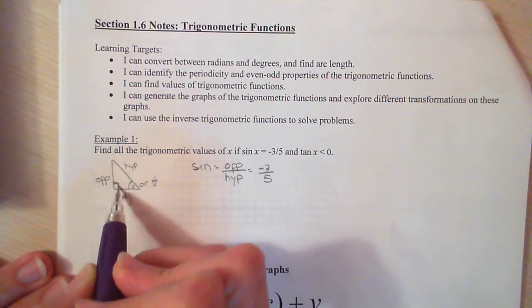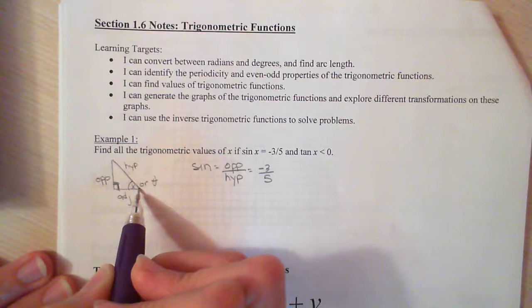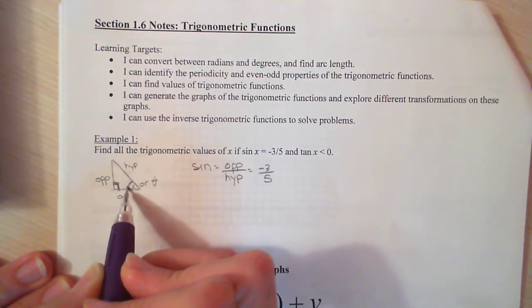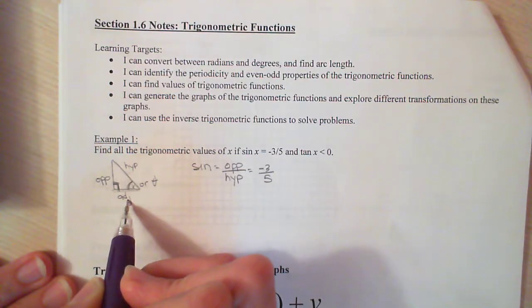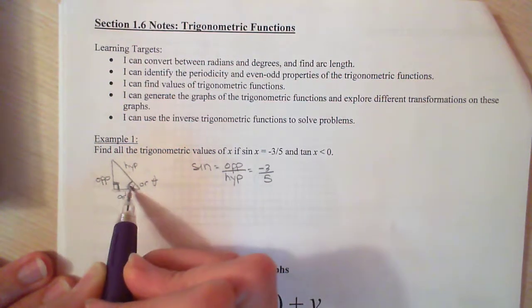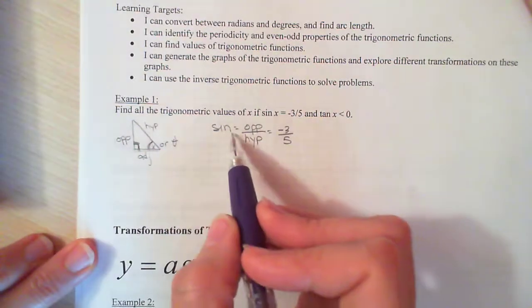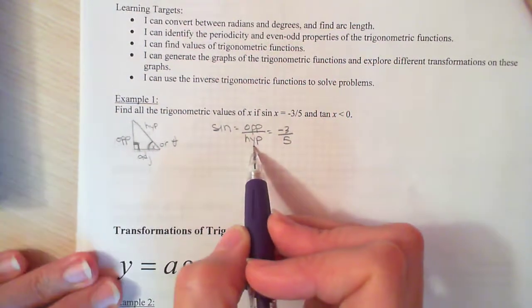This is a right triangle. And so opposite the right angle is our hypotenuse. The side that touches the angle that we're talking about is always our adjacent side, and the side opposite the angle we're talking about is our opposite. So remember, sine is opposite over hypotenuse.